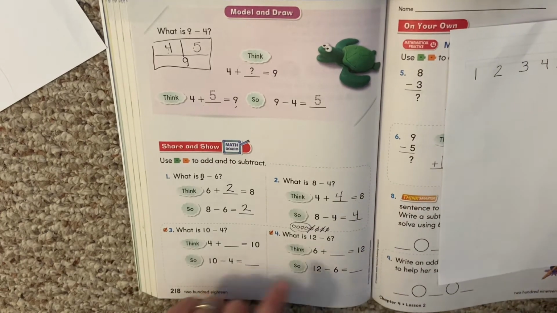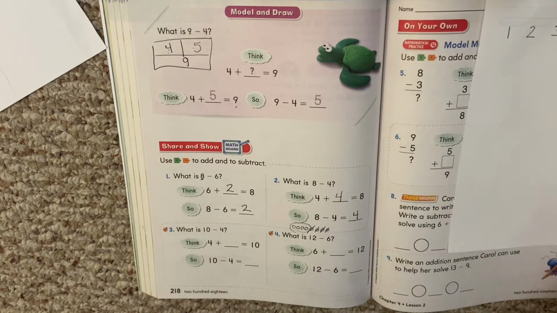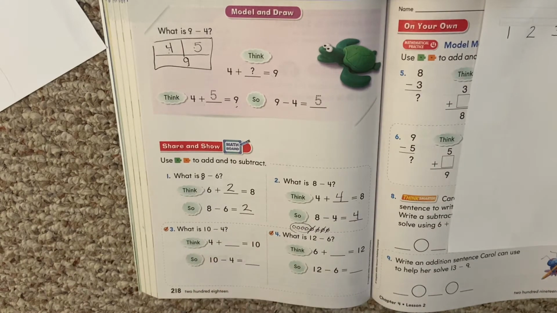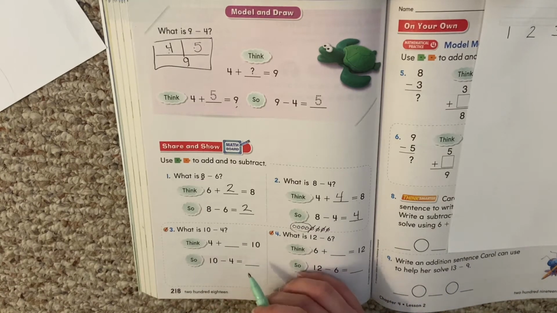Okay, so let's look at this one. What is 10 minus 4? Okay, 10 minus 4. So again, I know you don't have the cubes at home, so I'm going to show you a different way.